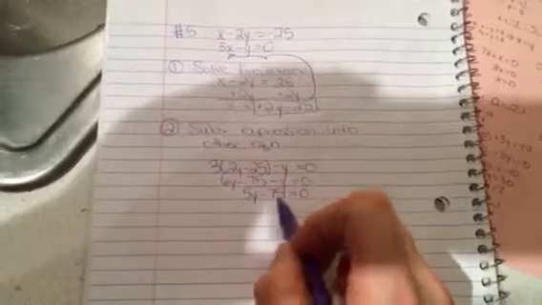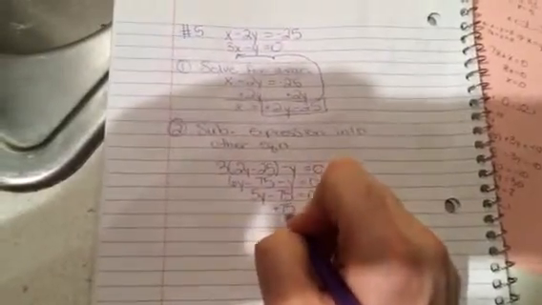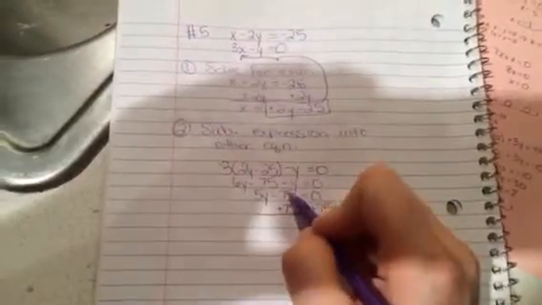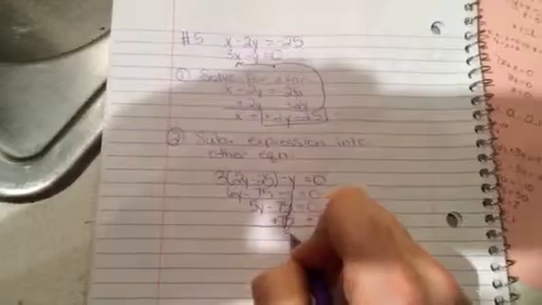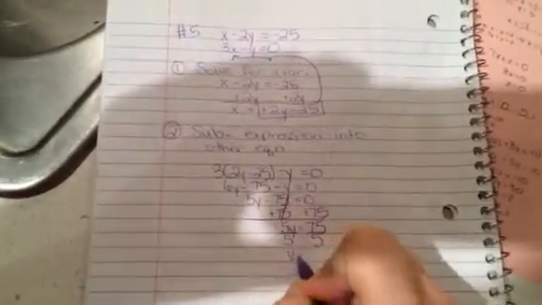Okay, getting that y by itself, the opposite of a negative 75 is plus 75. Negative 75 plus 75 creates a 0 and cancels out. So we have 5y is equal to 75. The opposite of multiplying by 5 is dividing by 5. So y is equal to 15. Okay, so I've solved for one of the variables.